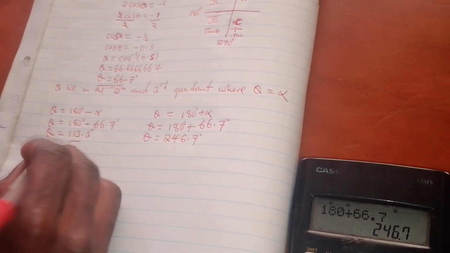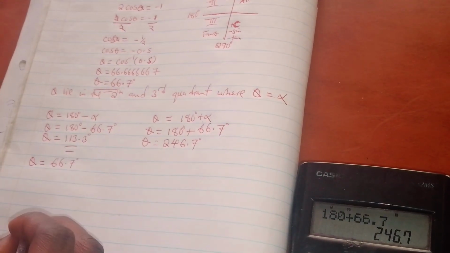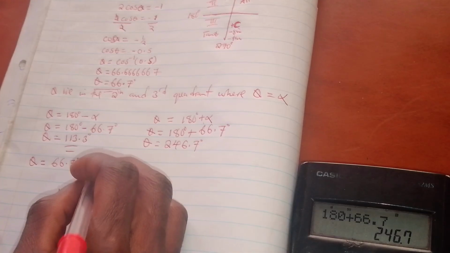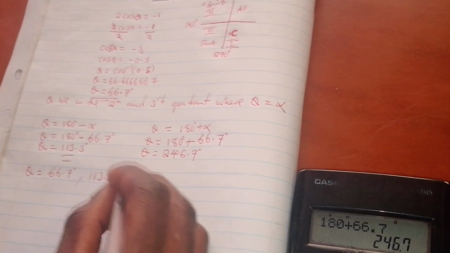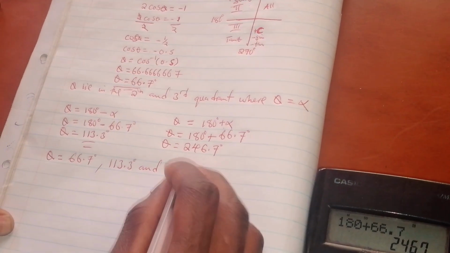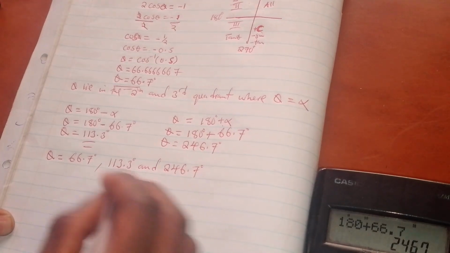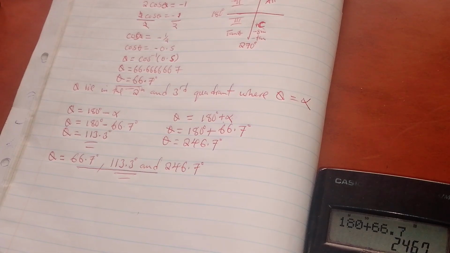So now we should write our answers from the smallest to the largest, in ascending order. So I will say that theta is equal to 66.7, which is the angle in the first quadrant, also followed by 113.3 degrees, and theta also is equal to 246.7 degrees. So this is the solution to our given problem.